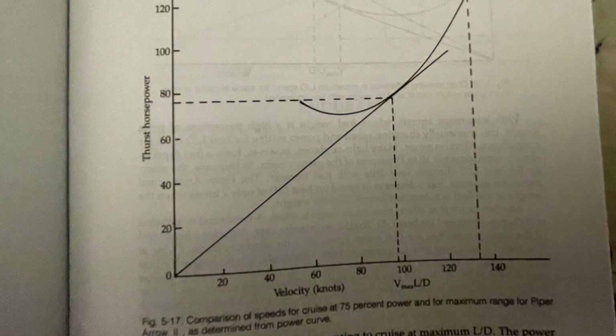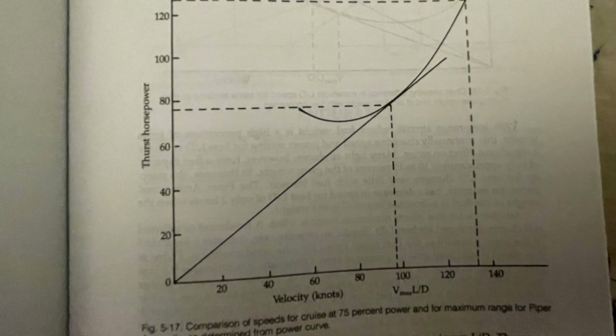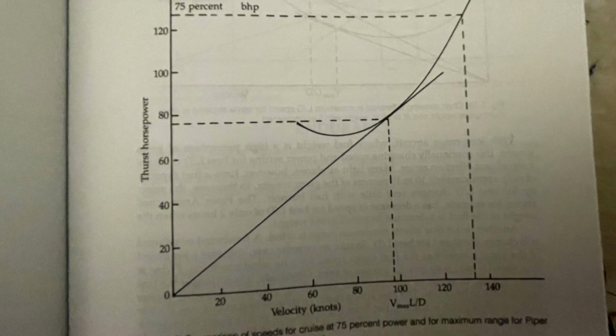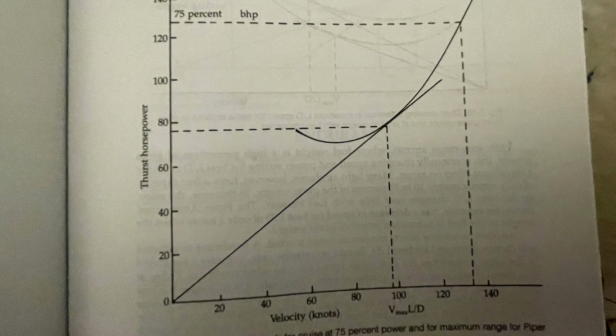And here we see the maximum range of the aircraft. It occurs at the maximum L/D max ratio. And one thing to note is that most aircraft cruise much higher than this.